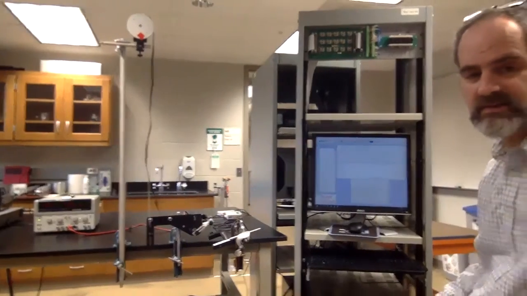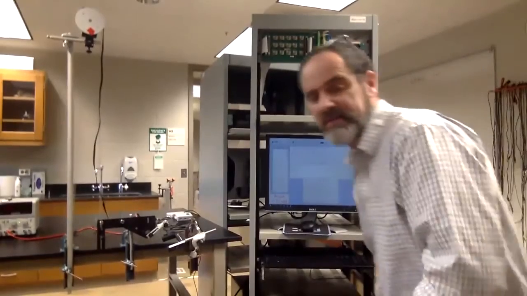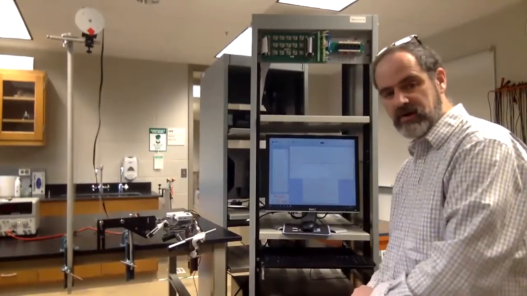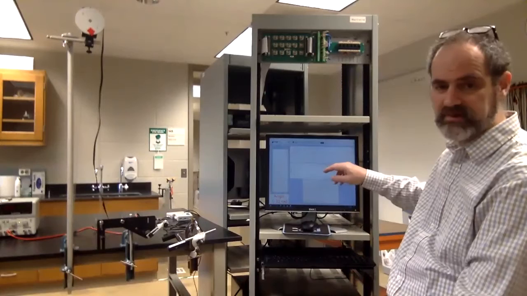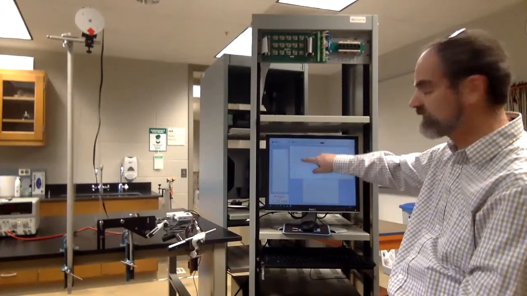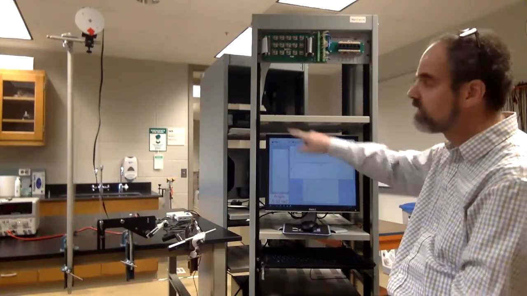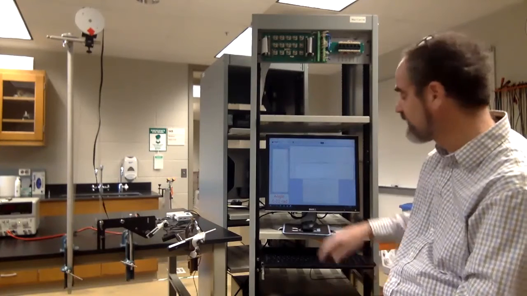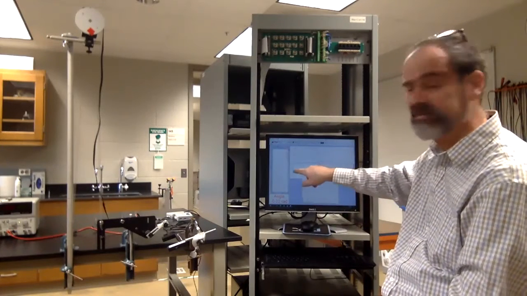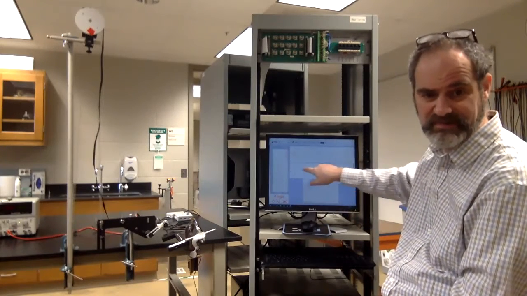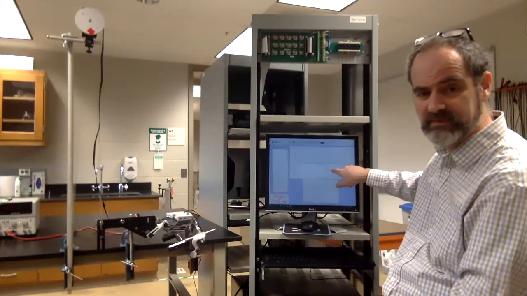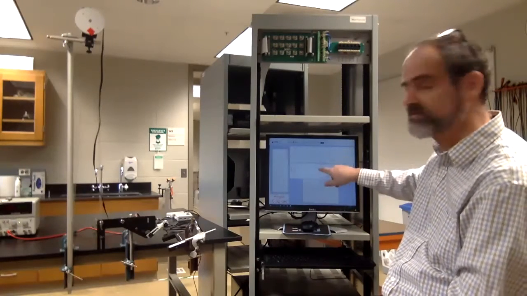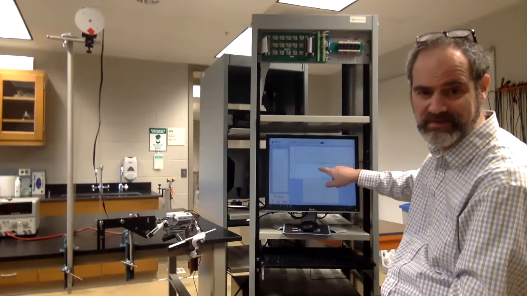Here, let's take a look at the way the data is going to be recorded in Logger Pro. There are several graphs we're going to make. The first one is going to be a graph of angle versus time for the pendulum. The second one is going to be the Fourier transform of that information. So it will show you the angular displacement as a function of frequency.